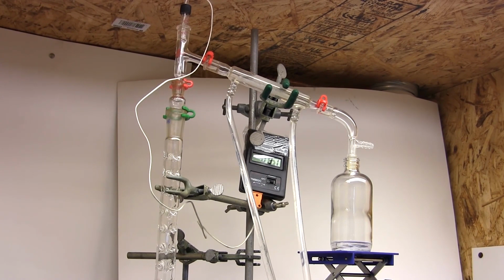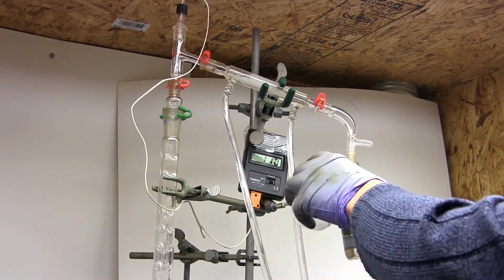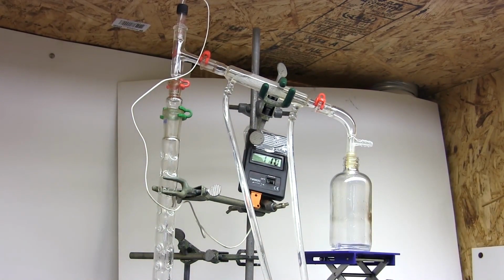I'm going to turn up the heat and just boil out this low boiling component, even if I lose a bit of toluene. Okay, looks like we finally reached the boiling point of toluene and have boiled out all of the lower boiling components. The temperature seems stable, so this toluene should be pure. Let me change out the receiver, and now we're collecting pure toluene.